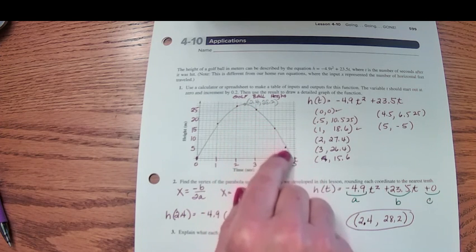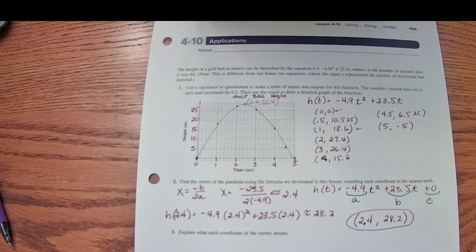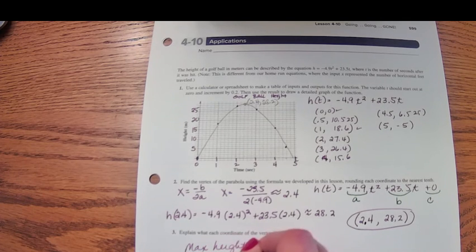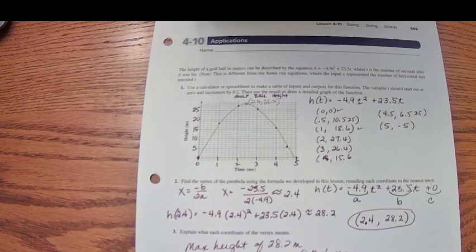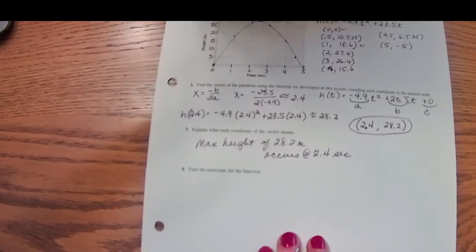And after 2.4 seconds, the ball starts falling. So that's what that means. The maximum height of 28.2 meters occurs at 2.4 seconds after the ball is hit.